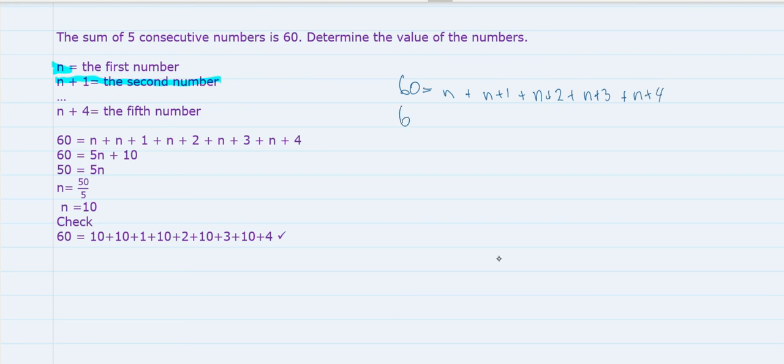So let's collect our like terms, and I can see 1, 2, 3, 4, 5 n's. So 5n, and then let's collect the other terms. 1 plus 2 is 3, plus 3 is 6, plus 4 is 10. So 5n plus 10.